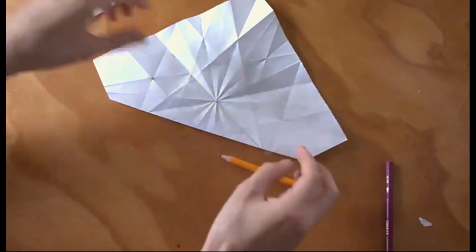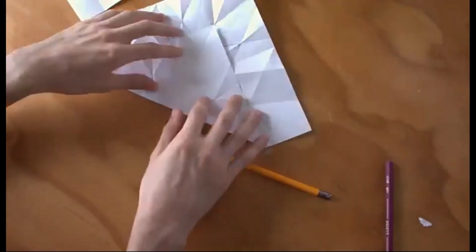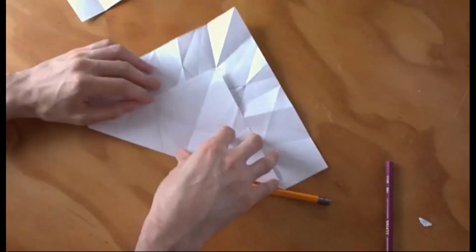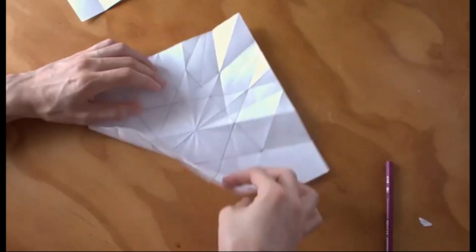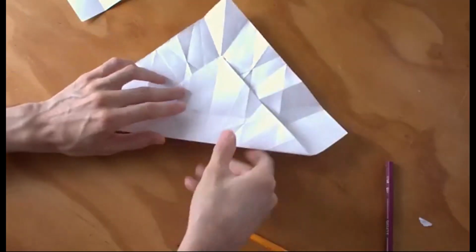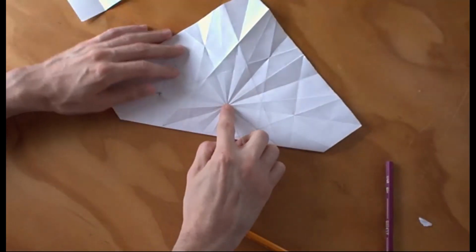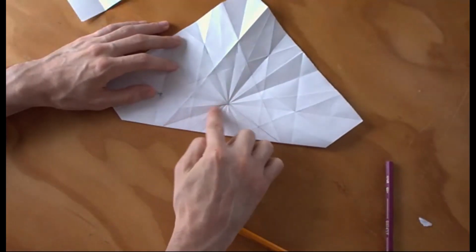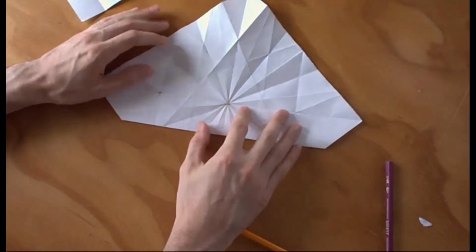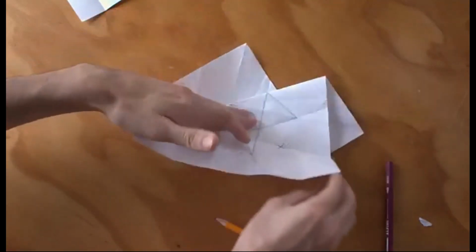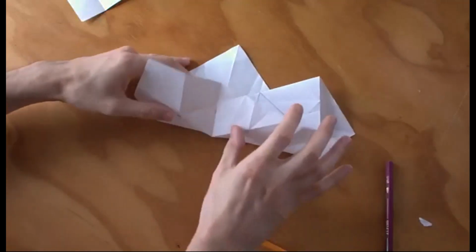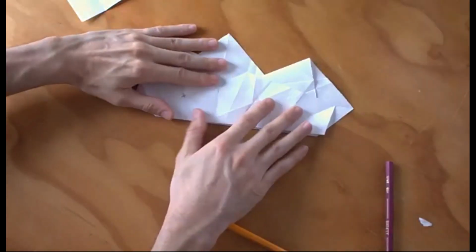Oh, so I have... Okay, I've got that. Yeah, so I folded that, I turned it over. Yeah. Go center, 12-fold division. I've drawn those two. Okay, so you just fold that and mirror that.